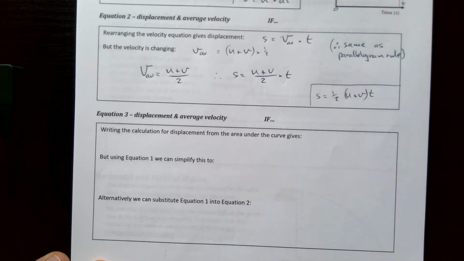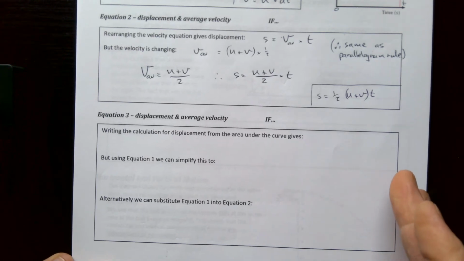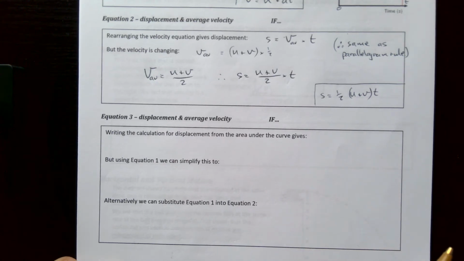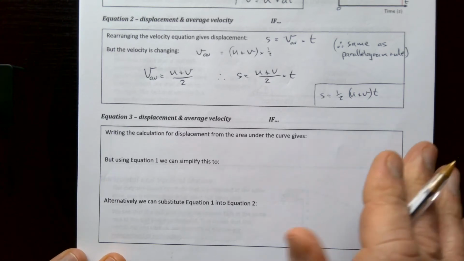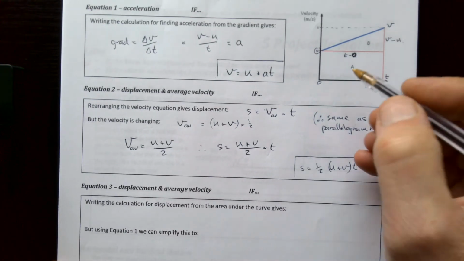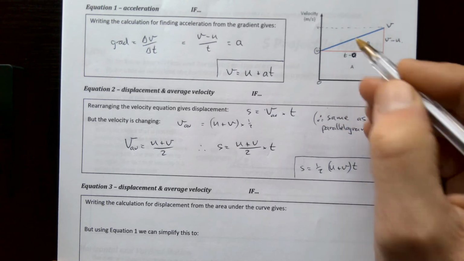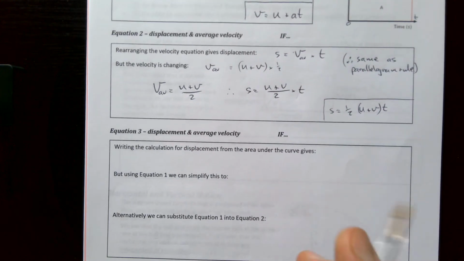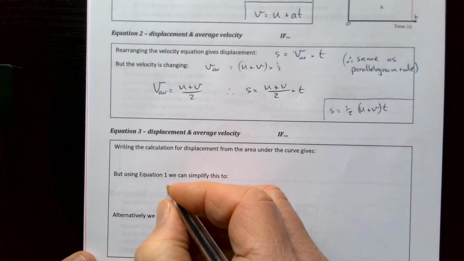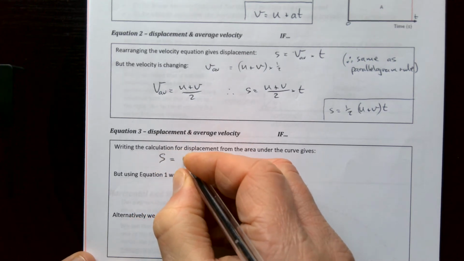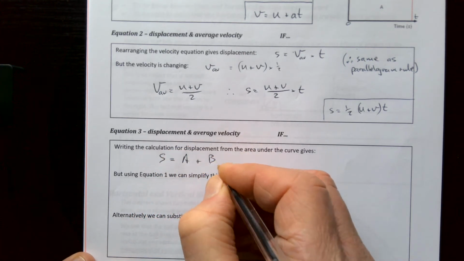There are two ways of doing this, but only one of them is in the exam book, and it's the one that tends to be used by most people, and I don't just mean for physics. So what we're going to do here is simply add up that area plus that area. We'll treat it in two different bits. So S basically equals area A plus B.